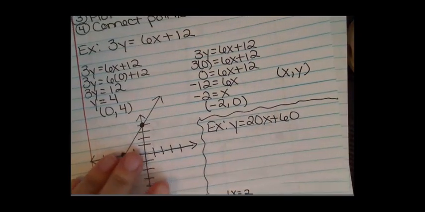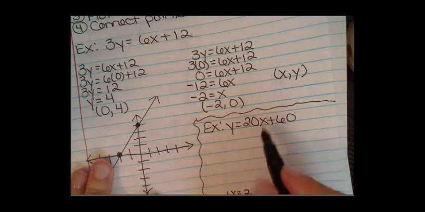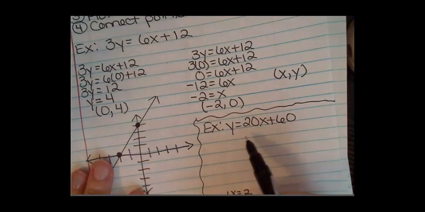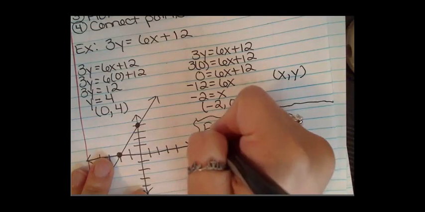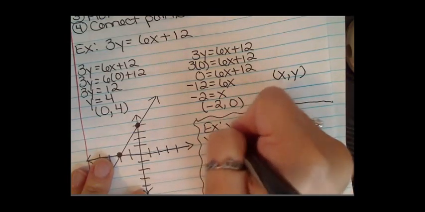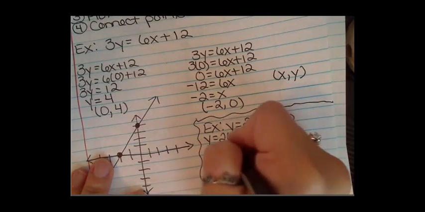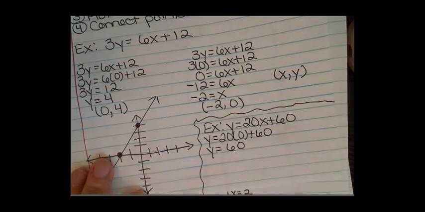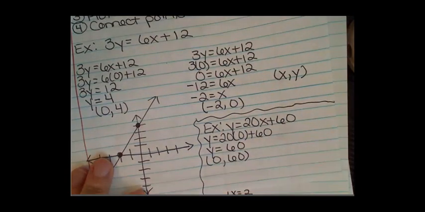So, step 1 is we need to plug in 0 for our x value. So that means we'd have y equals 20 times 0 plus 60. So y equals 60. So that means that point would be (0, 60). Step 2, we plug in 0 for our y value.